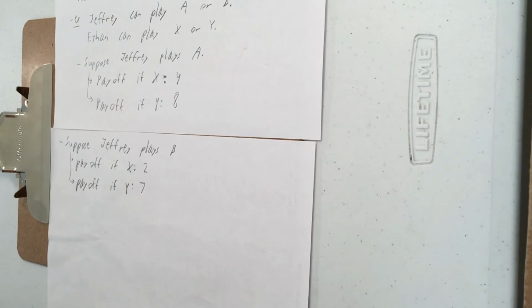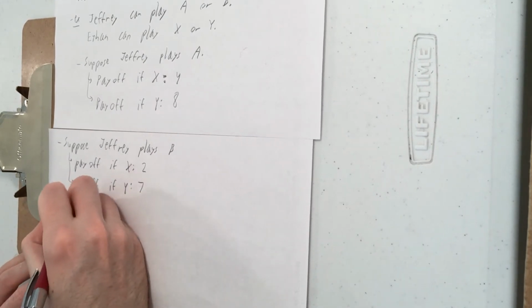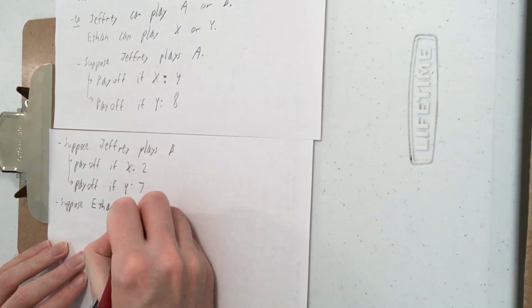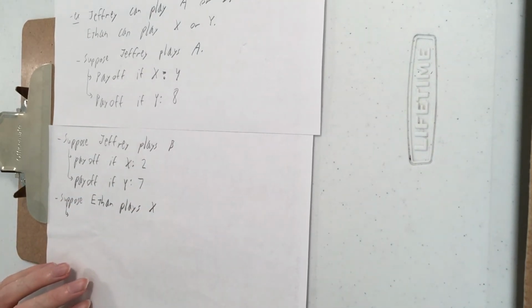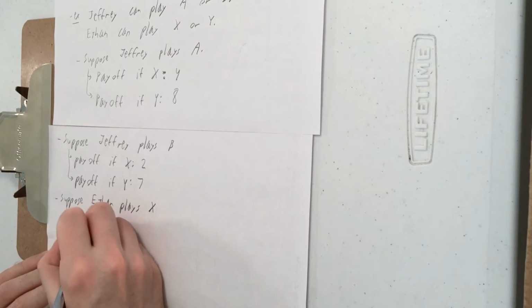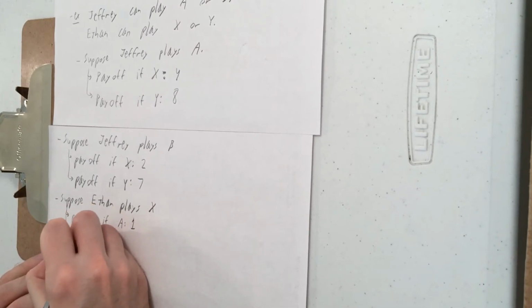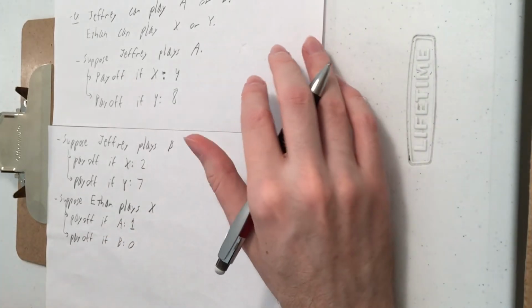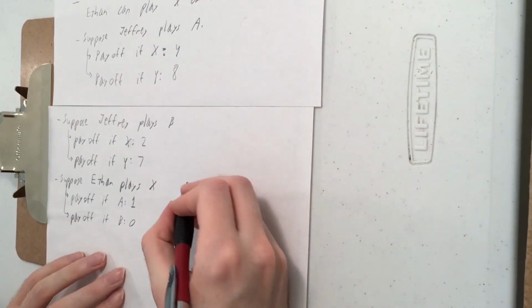So now I have to write down Ethan's payoffs in each scenario. Let's say Ethan goes for X. Then he'll get 0 against A and 1 against B. Ethan's other option is to play Y. Let me make sure I don't run out of space, so I'll put that over here.